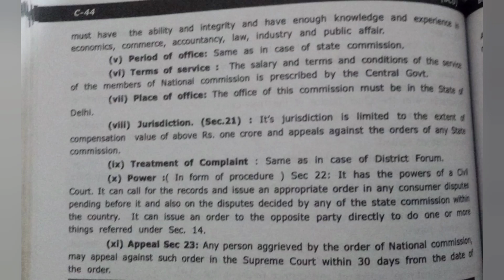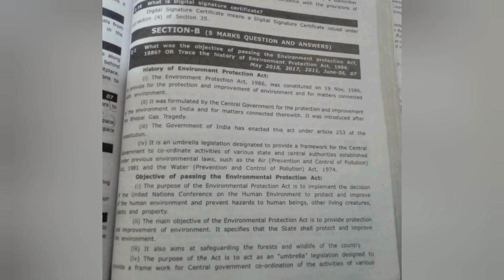You need to write the same. An appeal is Section 23. Any person aggrieved by the order of the National Commission may appeal against such order in the Supreme Court within 30 days from the date of the order. What are the objectives of passing the Environment Protection Act?